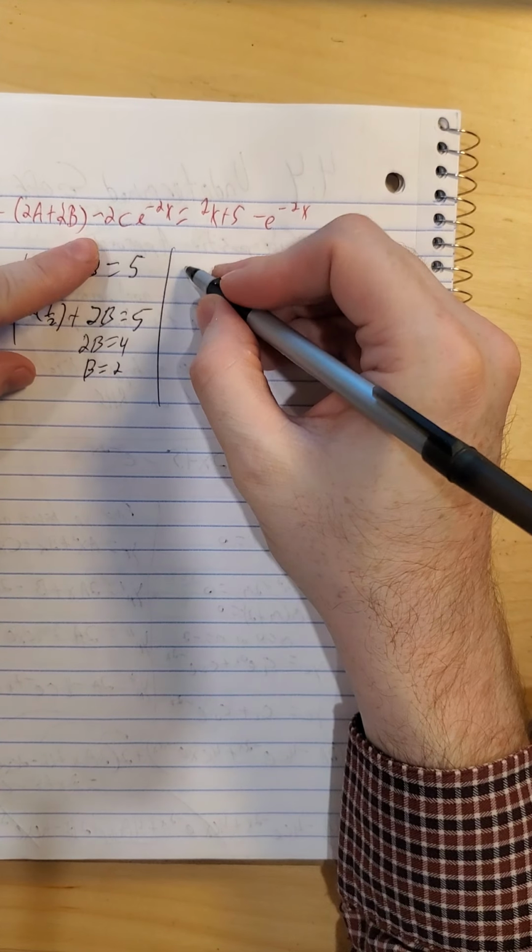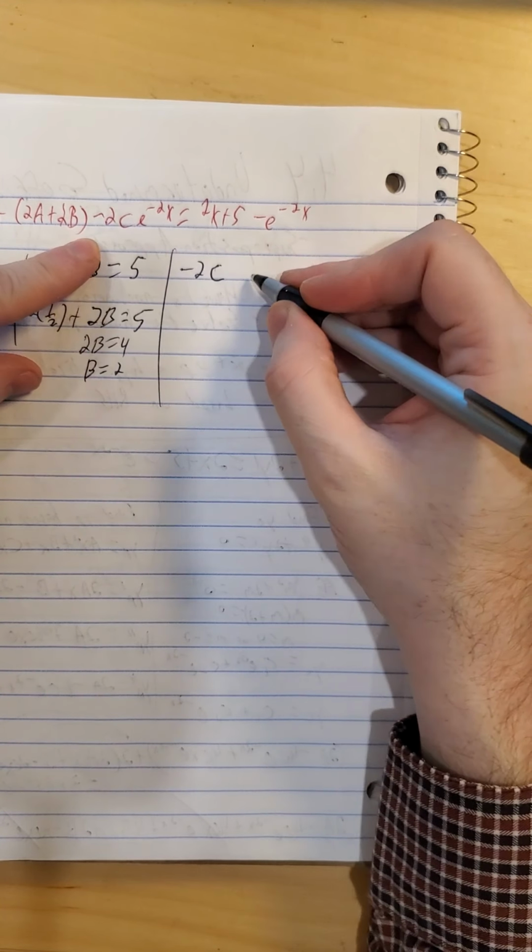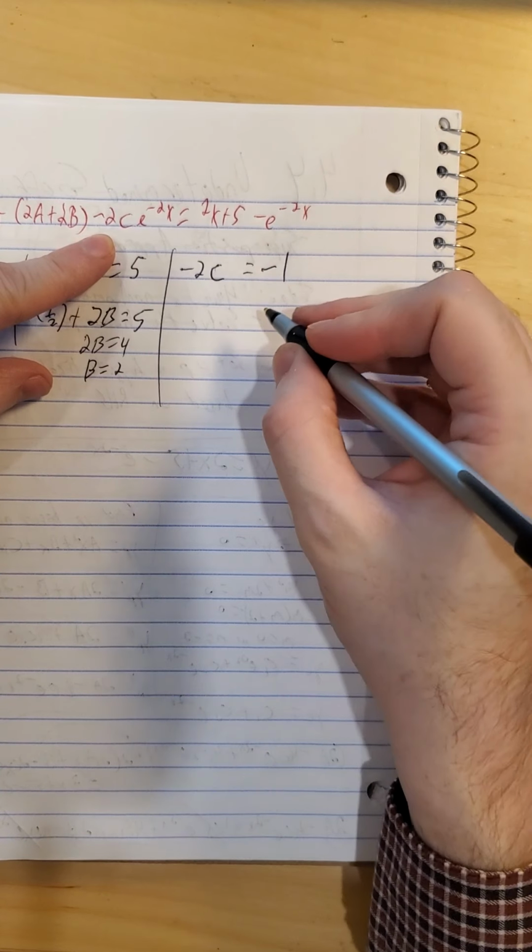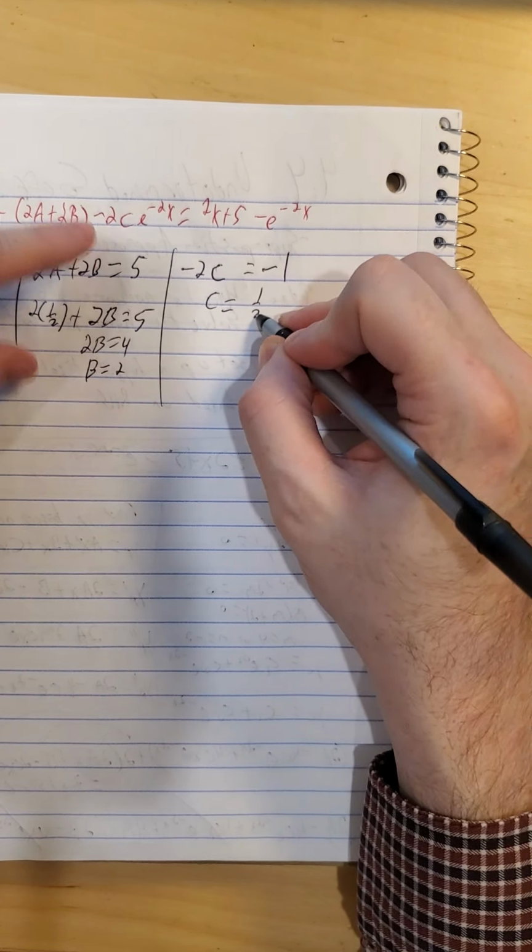And finally, negative 2c is worth negative 1, so c is worth 1/2.